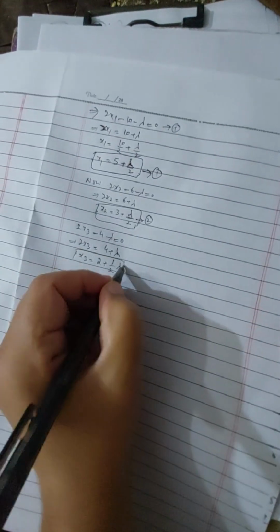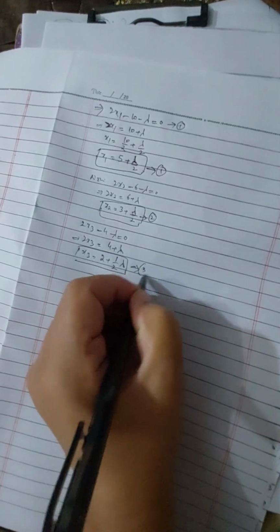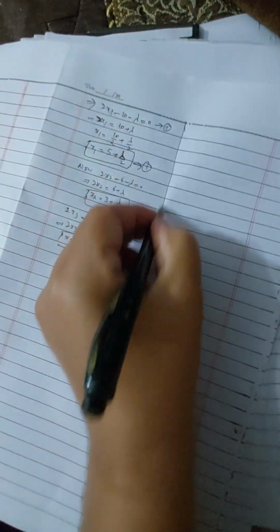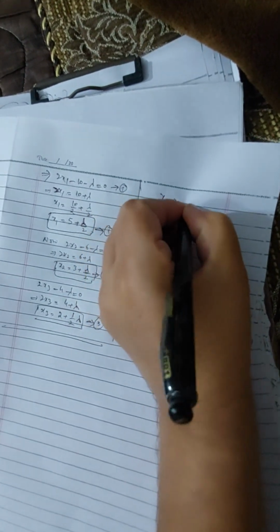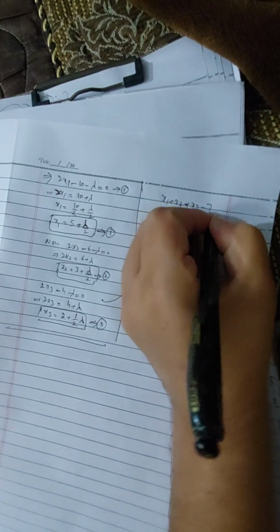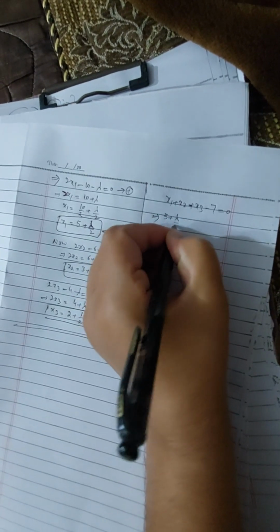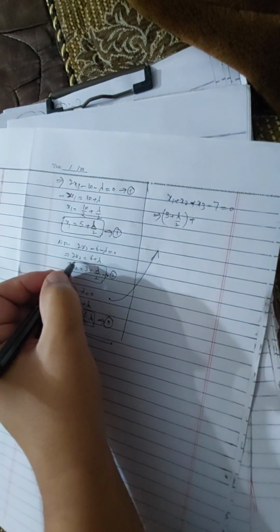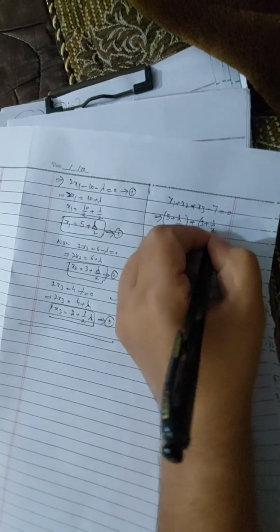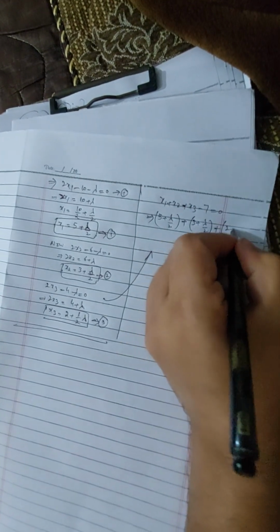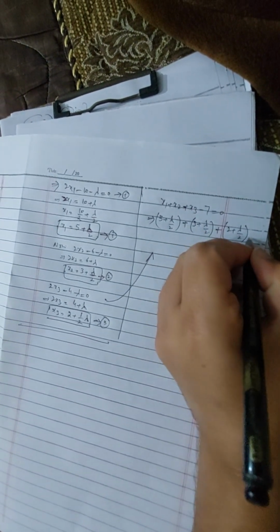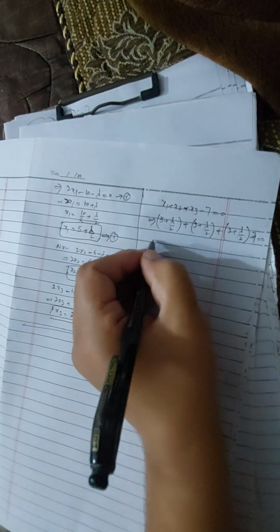Okay, now this is the value of x3. Now we put all these values into the fourth equation: x1 plus x2 plus x3 minus 7 is equal to 0, where x1 is equal to 5 plus lambda by 2, x2 is equal to 3 plus lambda by 2, and x3 is equal to 2 plus lambda by 2, minus 7 is equal to 0.